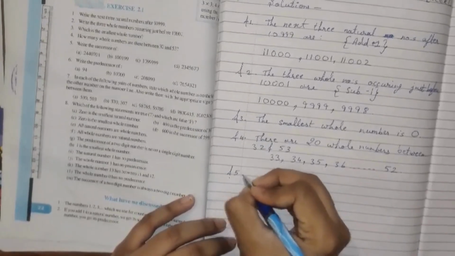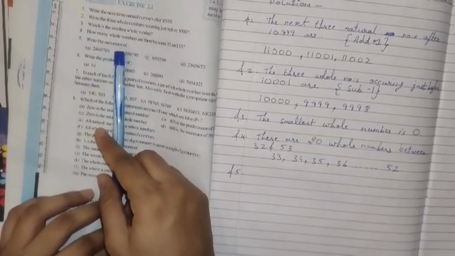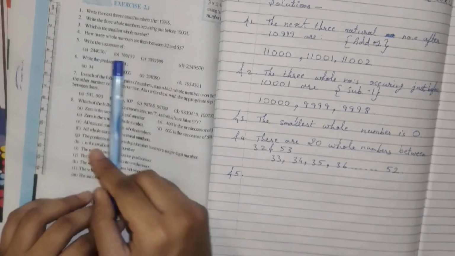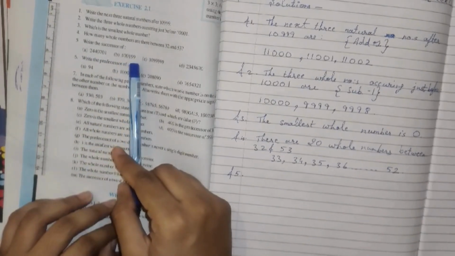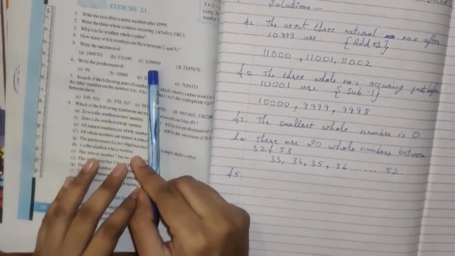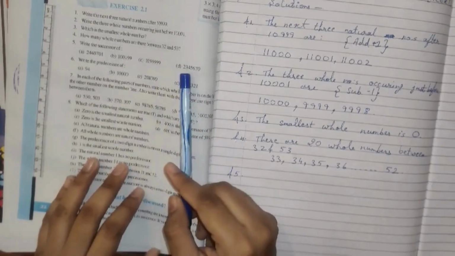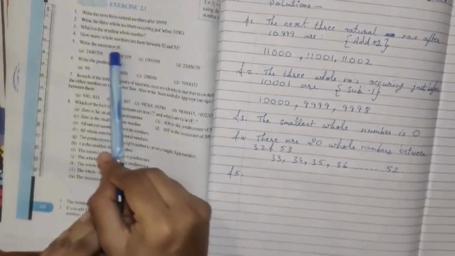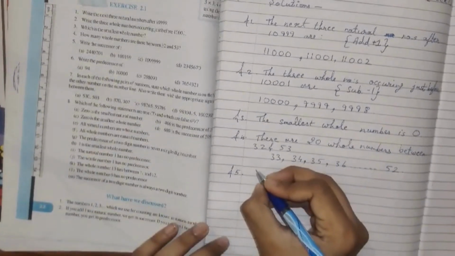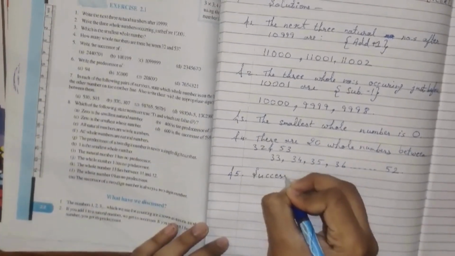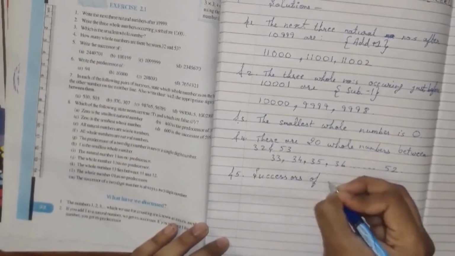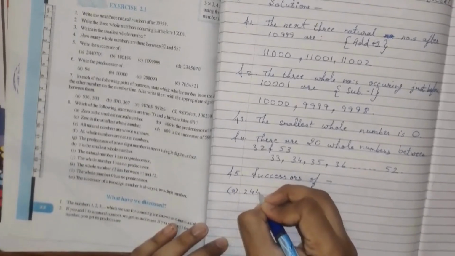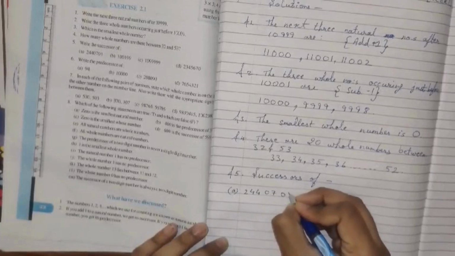Now we see solution number 5. Write the successor of A, 2440701, B, 100199, C, 10 and there are 5 9s, D, 2345670. So we have to write the successors. Successor of A, 2440701.